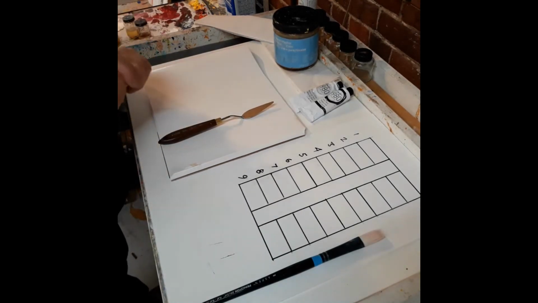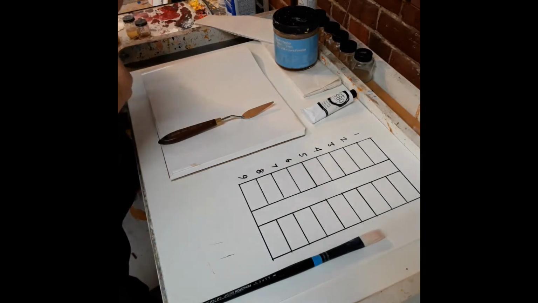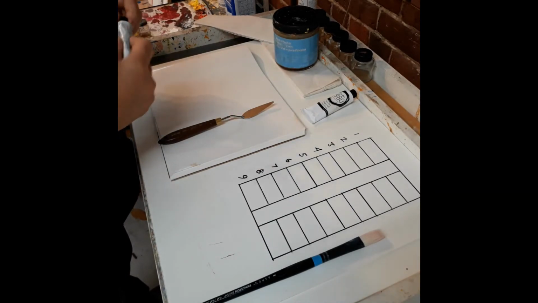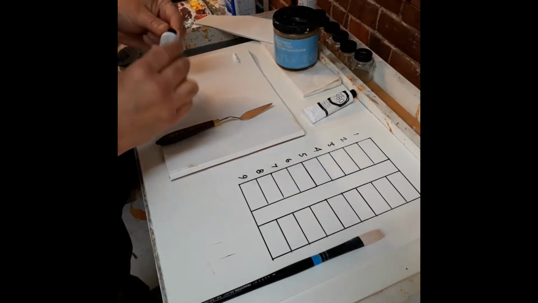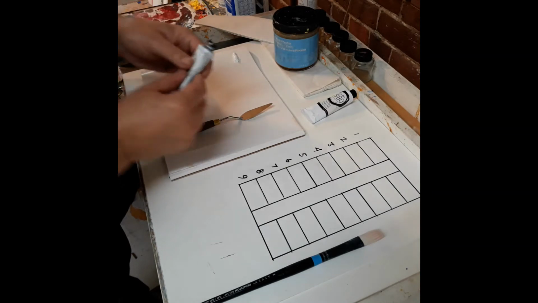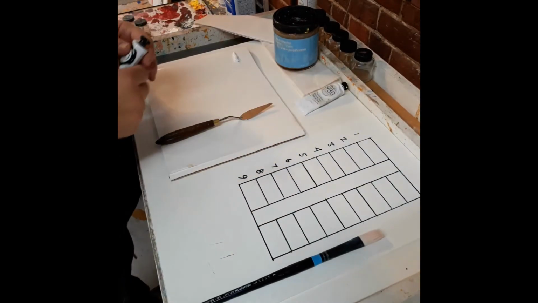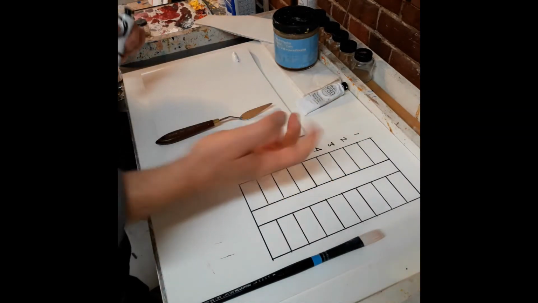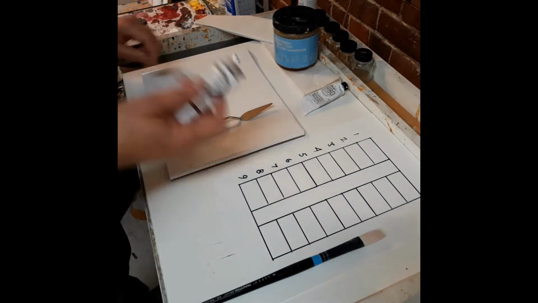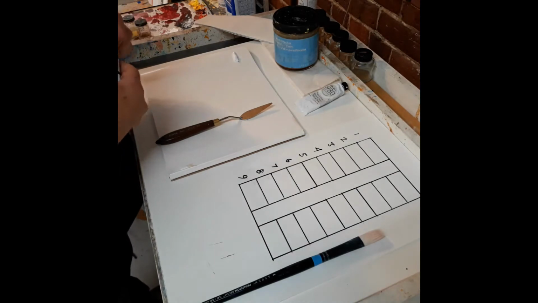So let's begin by mixing our middle gray. Equal amounts of white mixed with black. And everyone's going to approach this a little bit differently. You might do the light values first, or you might choose to do the dark values first. You might go back and forth between them. It really doesn't matter as long as the end result is the same.